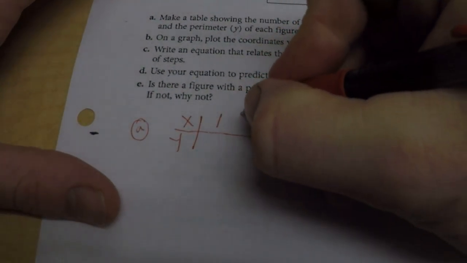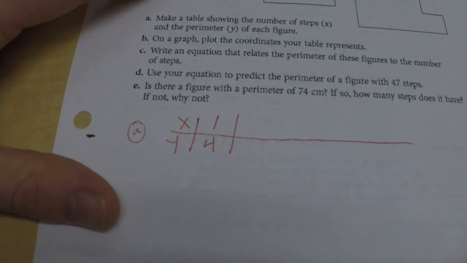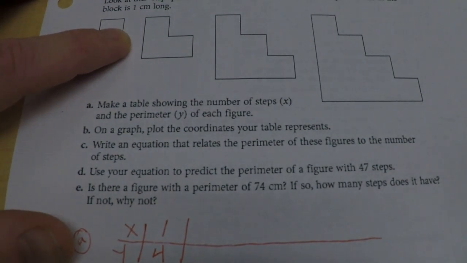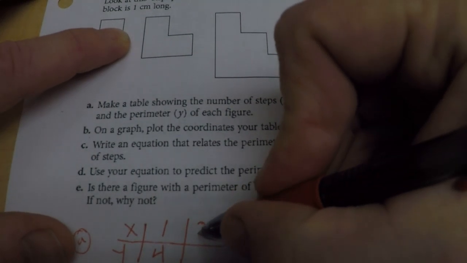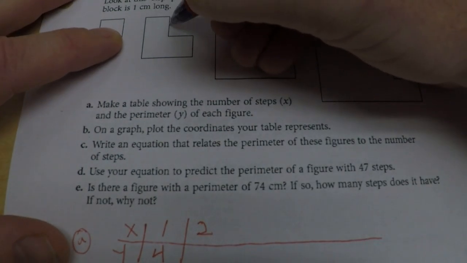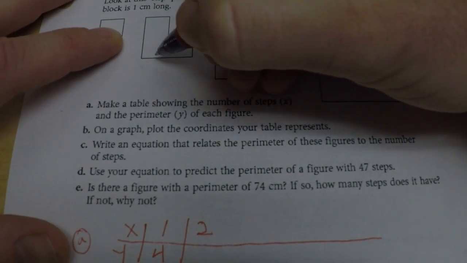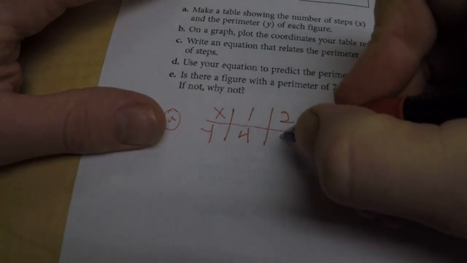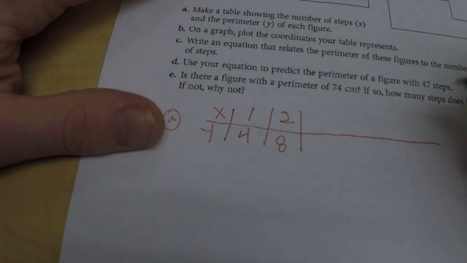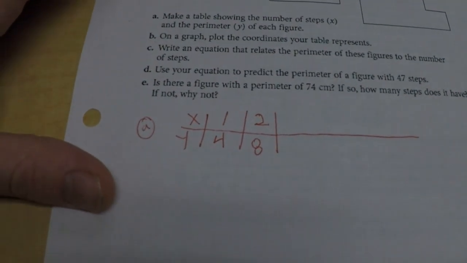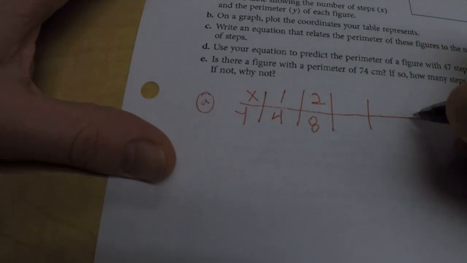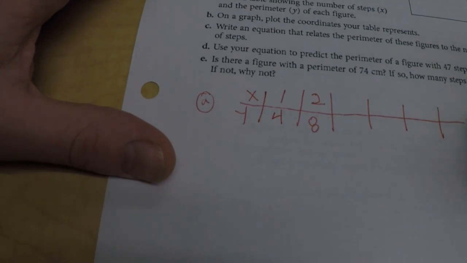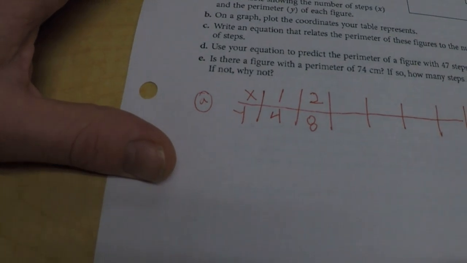So 1. Next one it's 2 steps, and 1, 2, 3, 4, 5, 6, 7, 8 would be the perimeter in centimeters, and so on and so forth. So finish that out. You could even make some predictions on the future spaces.